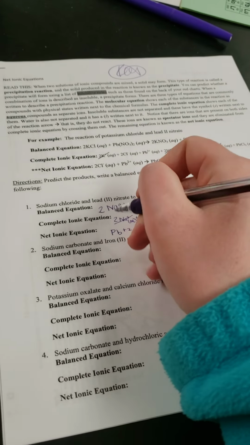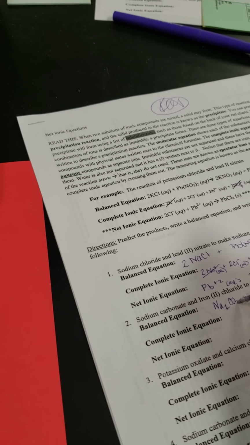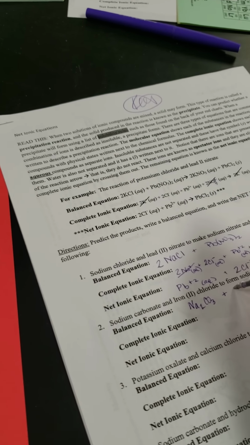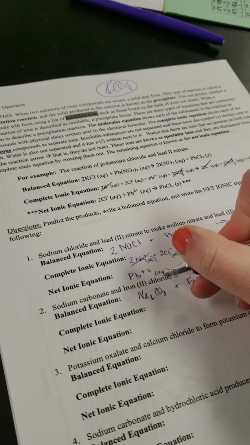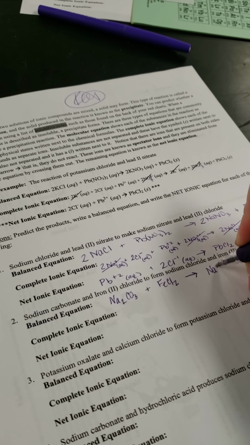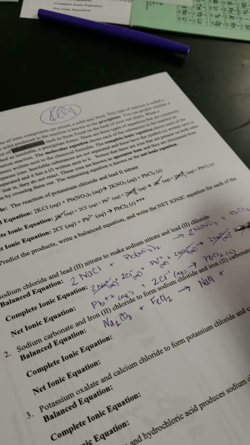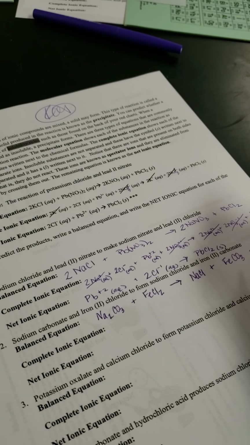So we have sodium carbonate. Sodium carbonate is Na2CO3 plus iron(II) chloride, which is FeCl2 because we crisscross, +2 -1, to form, arrow, sodium chloride, NaCl, and iron(II) carbonate, and the 2's are going to cancel out, so FeCO3.